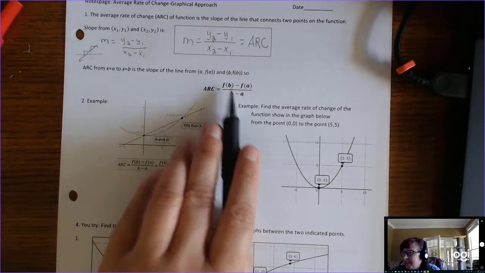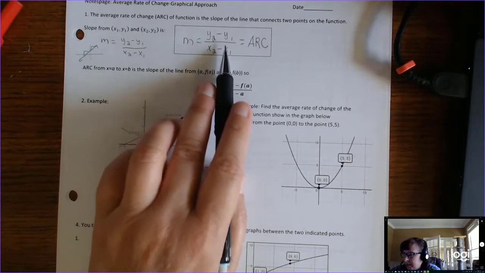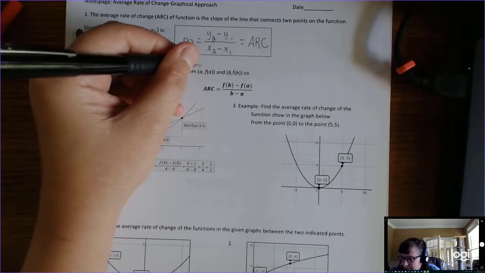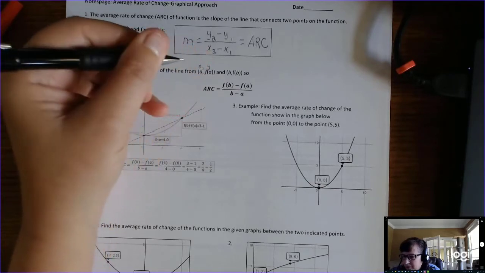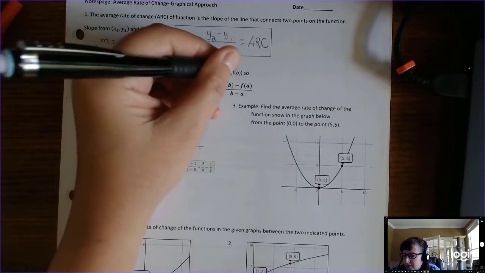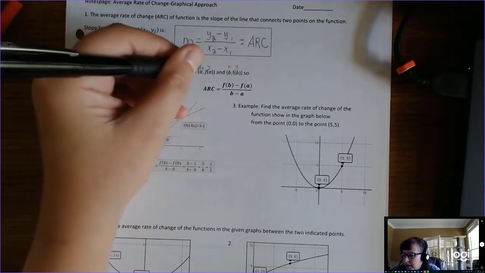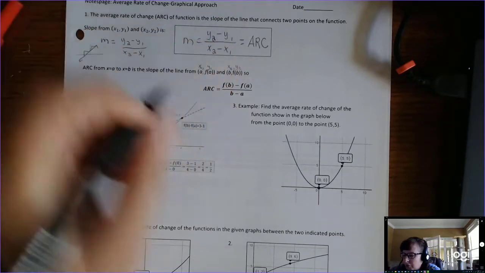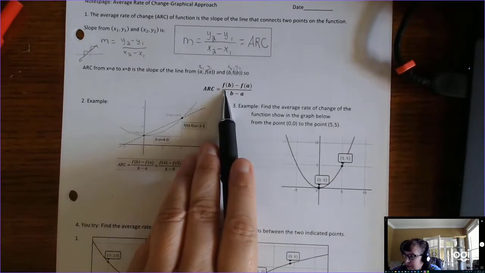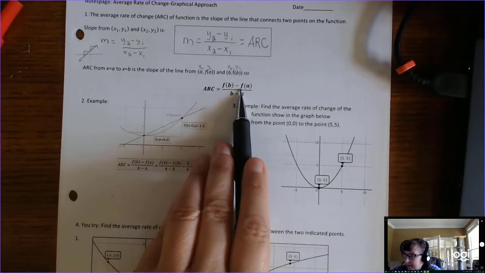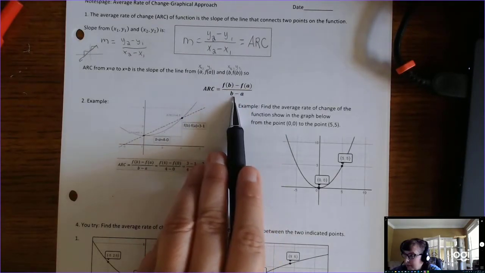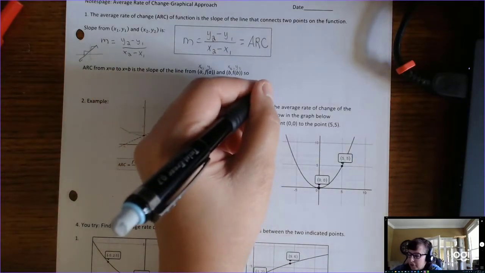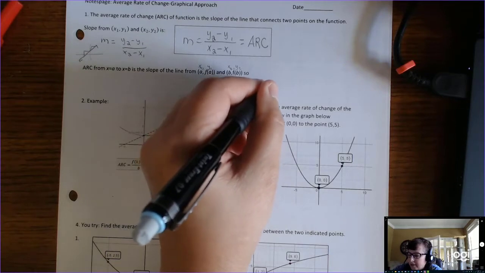And all I did there was, it's okay to memorize it this way, but I'm using function notation here. So this is my input, or x, this is my output, or y. This is my input, or x, this is my output, or y. We'll call that x1, y1, and call that x2, y2. Or you can use function notation: output minus output over input minus input. Whatever you use, you need to make sure that you remember it's the y's on top of the x's.